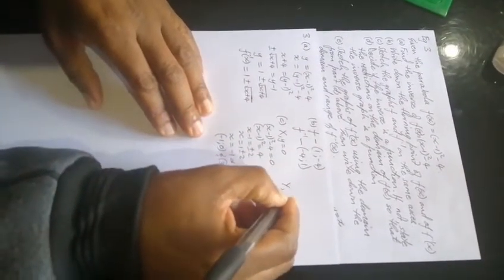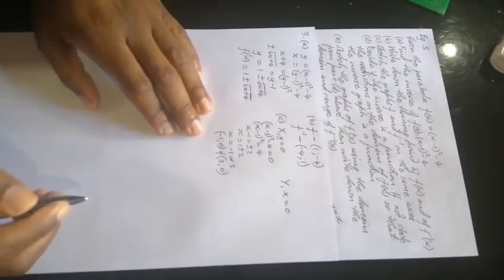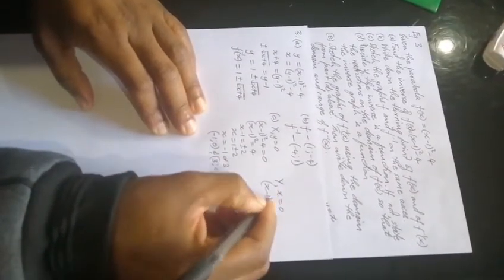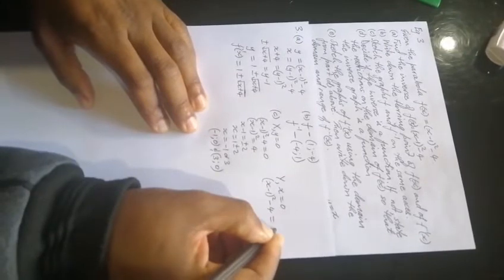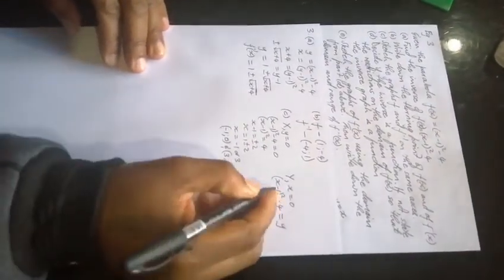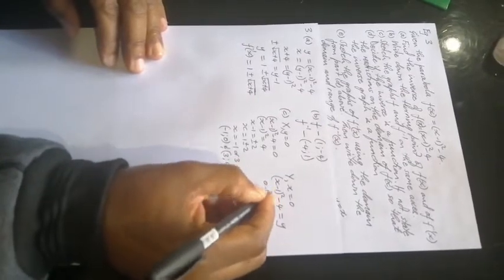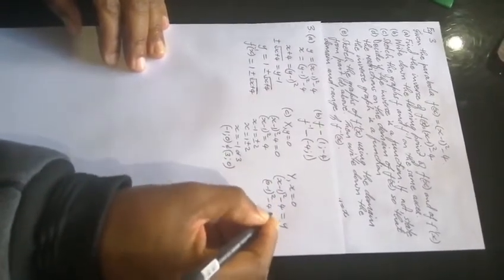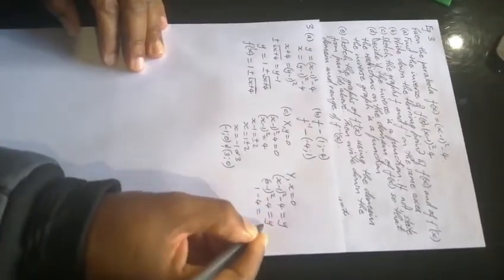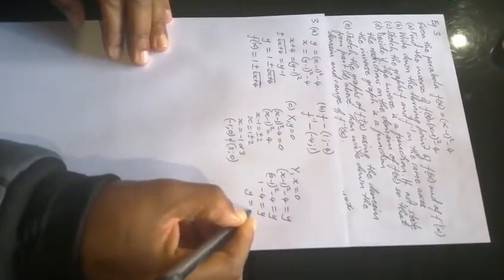And we also need the y cut. So on the y, x is equal to 0. So you have (x minus 1) squared minus 4 is equal to y in this case. So we want to find the y when x is 0. So it will be (0 minus 1) squared minus 4 is equal to y. So this is 1 minus 4 is equal to y. Our y therefore will be minus 3.